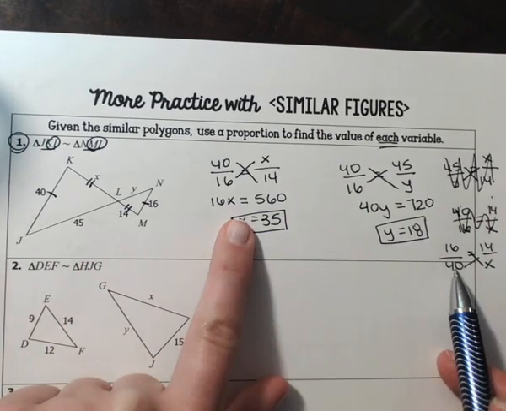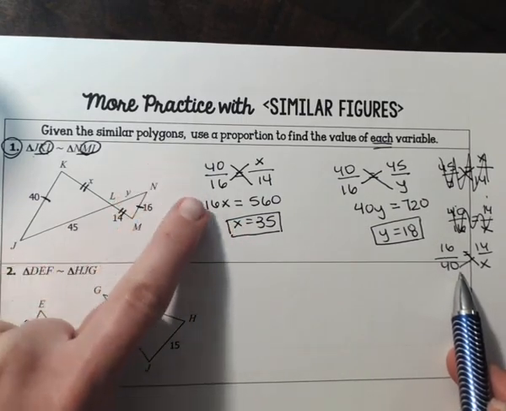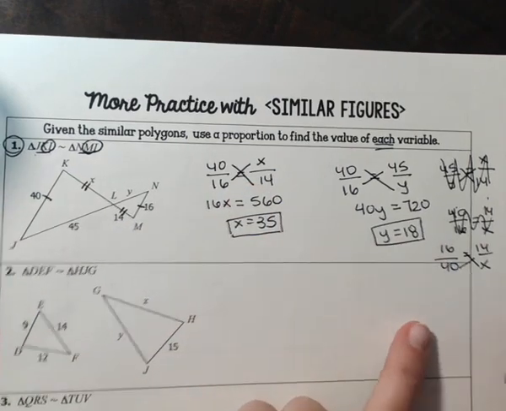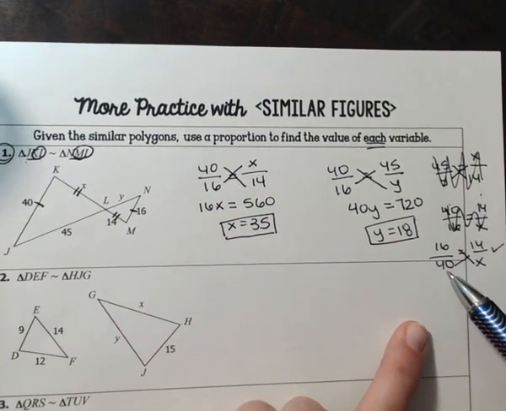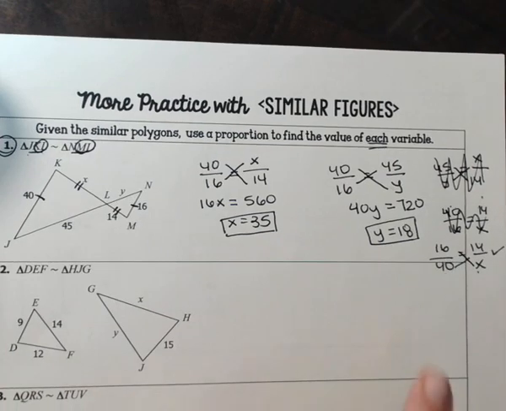Then you'd get the same thing as what I got over here. This one I did bigger over smaller equals bigger over smaller. This setup, which is totally acceptable, I did smaller over bigger equals smaller over bigger. Stay consistent with how you set up your fractions.